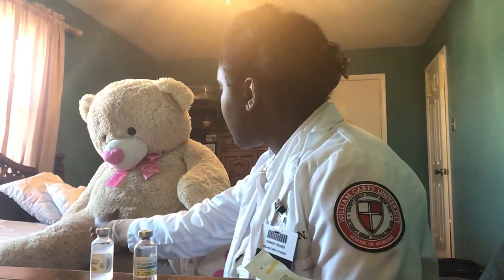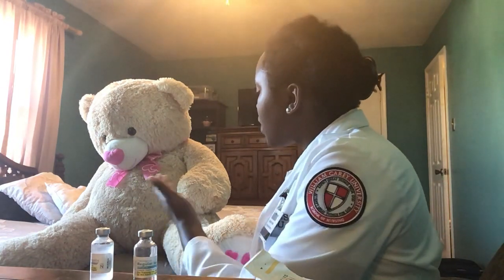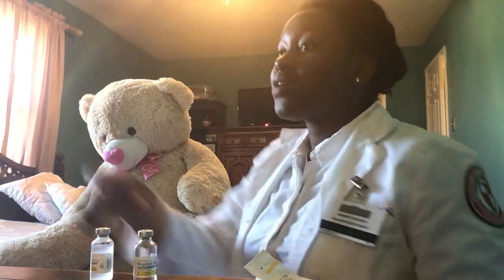Okay, the right side of your stomach? Okay, is it okay if we do it on the left side of your stomach this time? Okay, and I'm just going to assess the skin integrity. Okay, there is no impaired skin integrity.